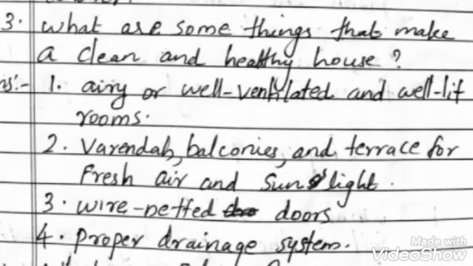Question 3. What are some things that make a clean and healthy house? Airy or well ventilated and well lit rooms, verandas, balconies and terraces for fresh air and sunlight, wire netted doors and a proper drainage system.